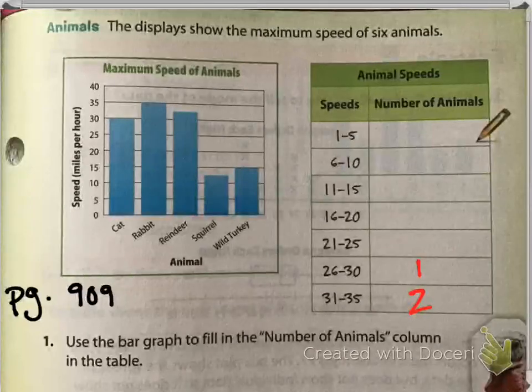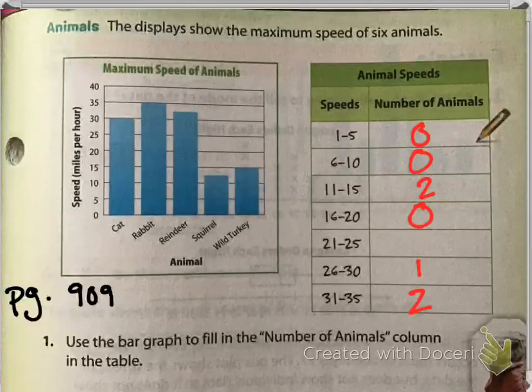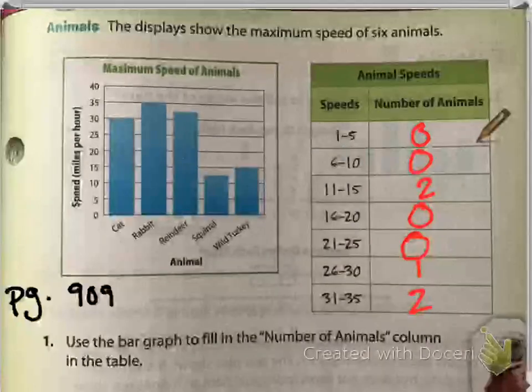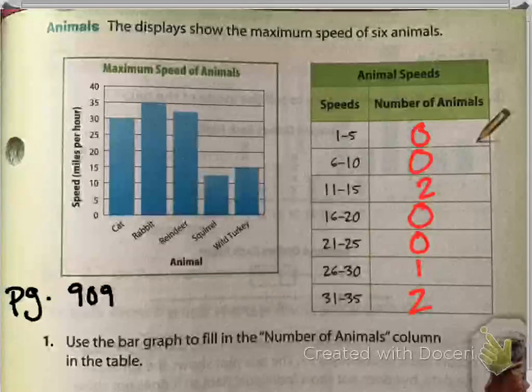Squirrel, we got one person who pointed out that it is 13 or 14, so it's in the 11 through 15 column. And then wild turkey is 15, meaning again we've got those 2 tally marks, bringing us to a score of 2. Do we have any animals who go 1 through 5 miles an hour on this list? No. Do we have any that go 6 through 10? No. 16 to 20? No. 21 through 25? No. But we do know that we have 2 animals that go between 11 and 15, 2 animals that go between 31 and 35, and 1 animal that goes between 26 and 30. So we see all of that.